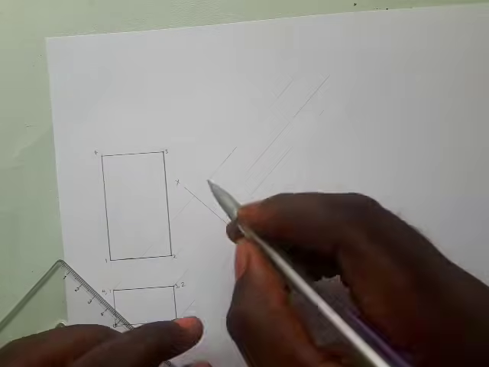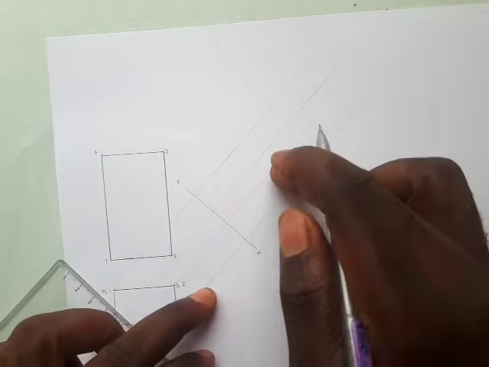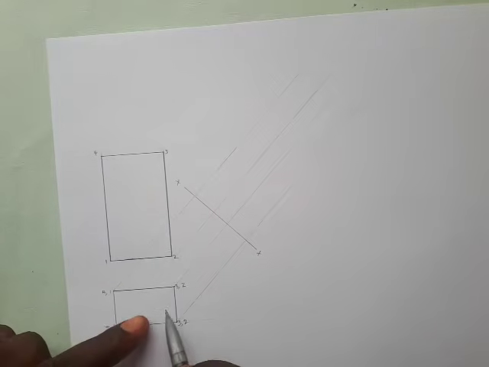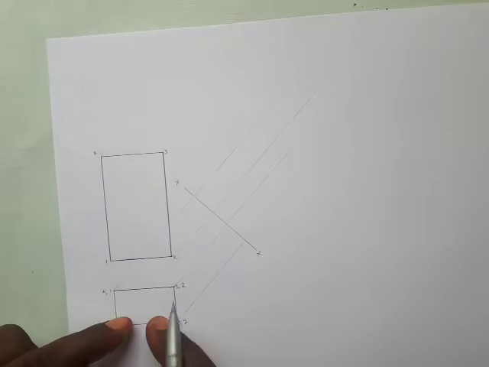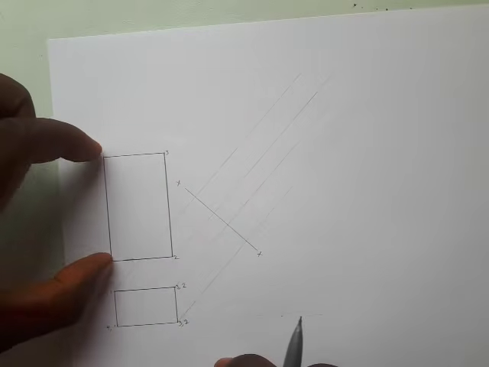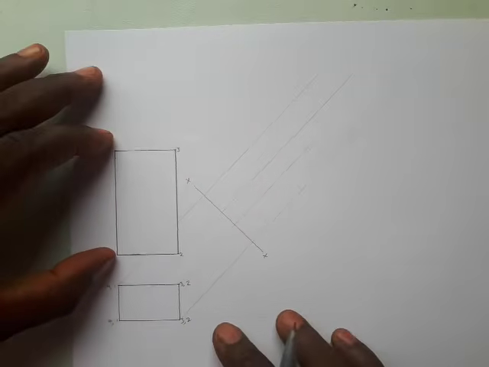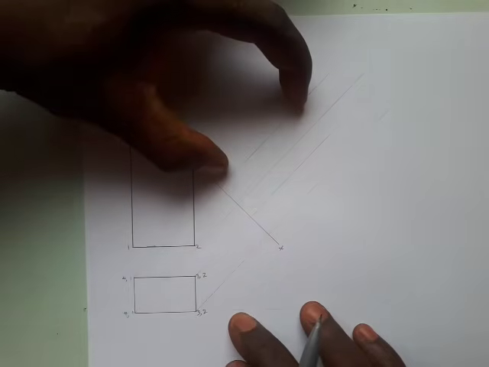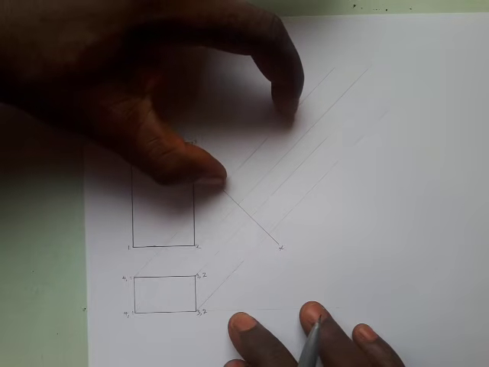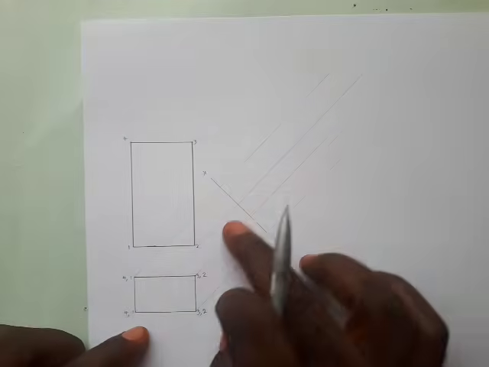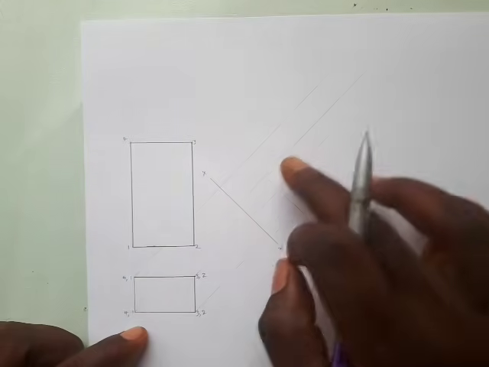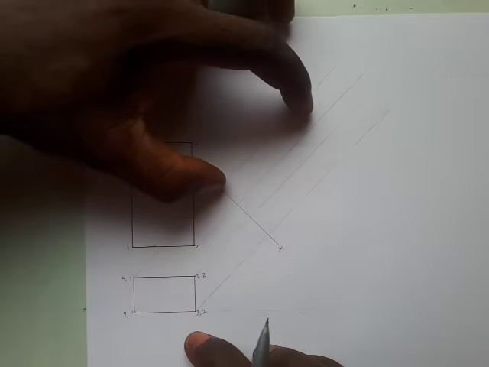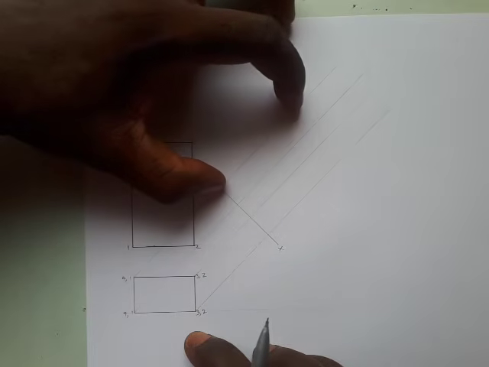Now the next question is, where will I get the height of whatever I'm going to draw here? Let me tell you this, pay attention. If you are drawing auxiliary elevation, you know you are projecting from the plan. Take the height, the total height of the plan, of the elevation, sorry, and move to the auxiliary. So I am projecting from plan to get my elevation. You take the height of the plan, and you transfer it to the auxiliary.